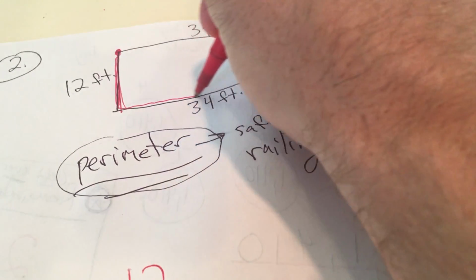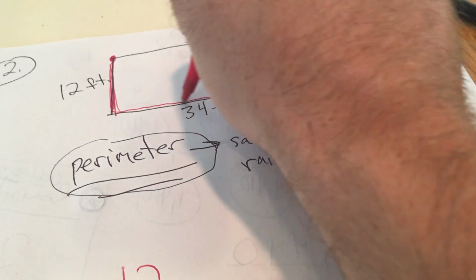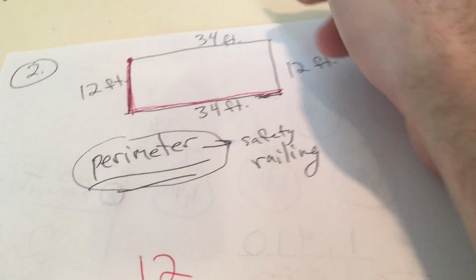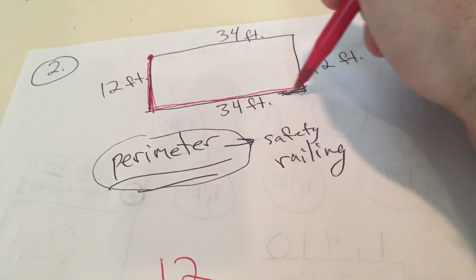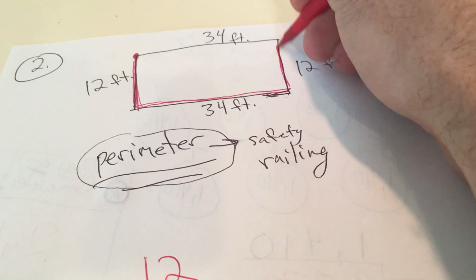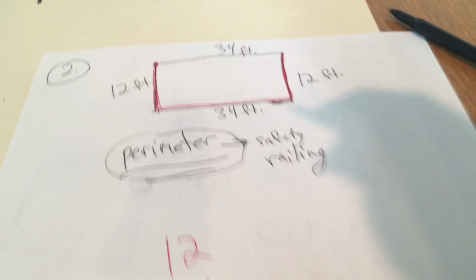12. Then she's going to put a safety railing here, and it's going to be 34 feet. So 12 plus that 34. So now she's got half of her pool with safety railing. But she's got to put a railing all the way around. So she's got to put a railing there for this other 12.